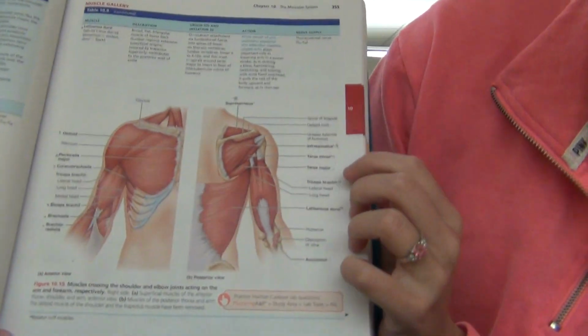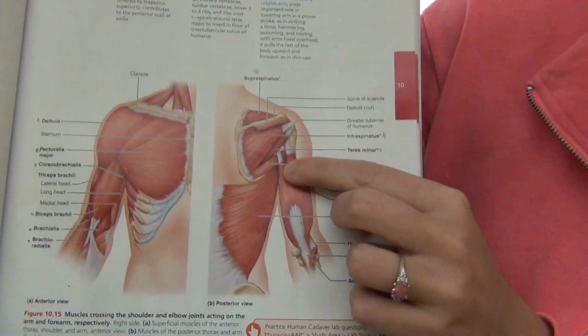Next is the triceps brachii. The origin is the scapula and humerus, and the insertion is the ulna, and the action is the powerful forearm extensor. As you can see, it's right there.